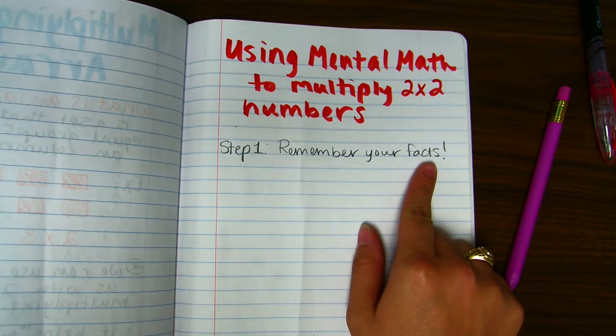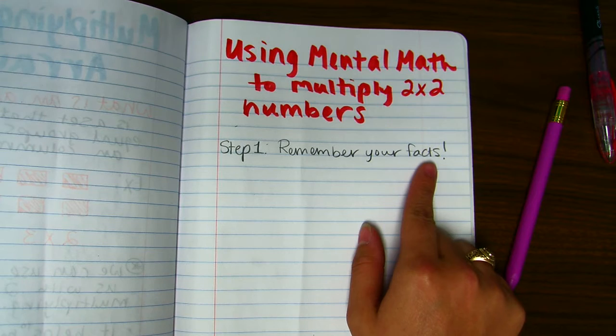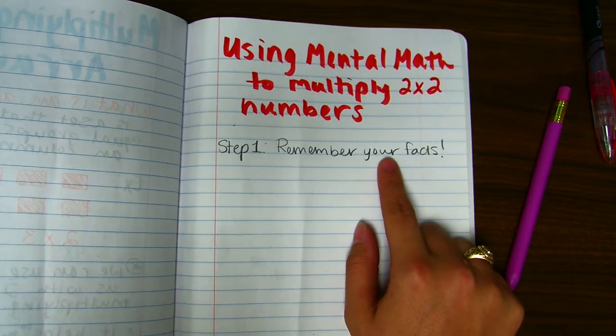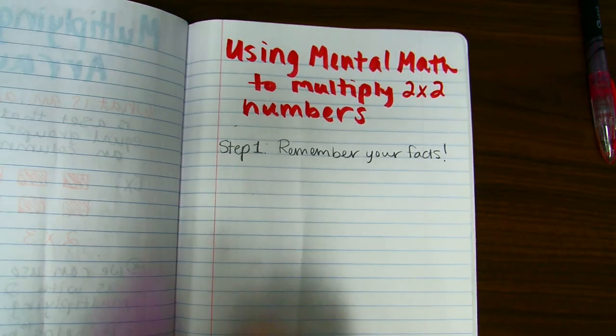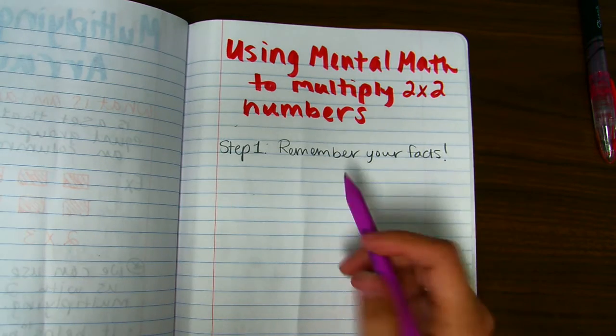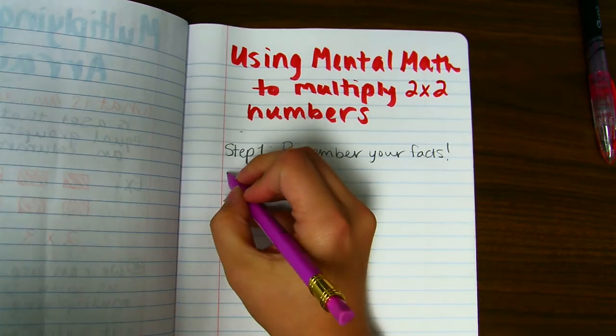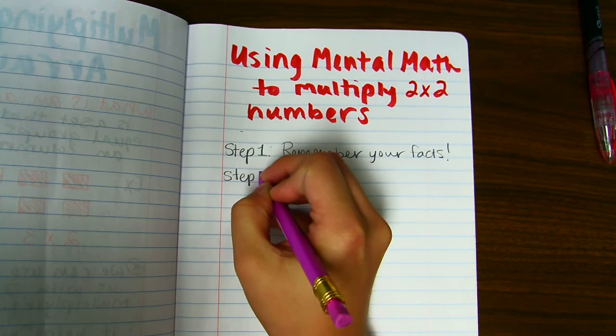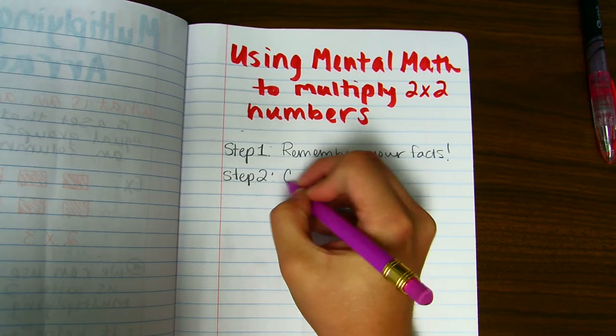Hopefully y'all have been practicing, because I have been telling you to practice. If you know you're not that good with your multiplication facts, please practice them, especially if you know you struggle with them, because it makes math so much easier if you know your facts. So that's our first step. Pretty easy, just get your brain ready and remember those facts.